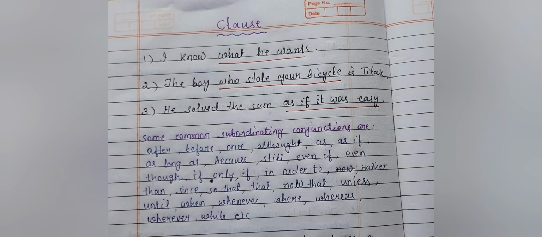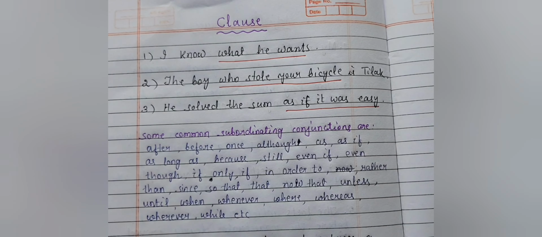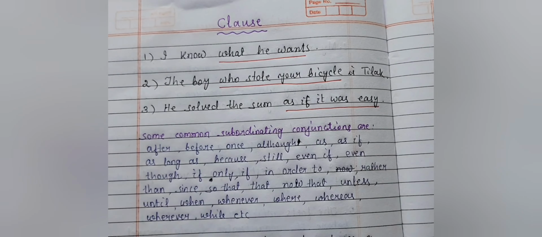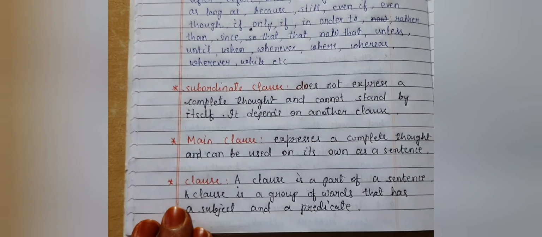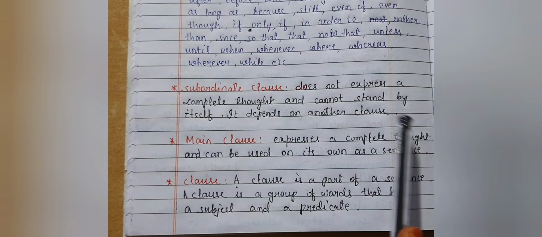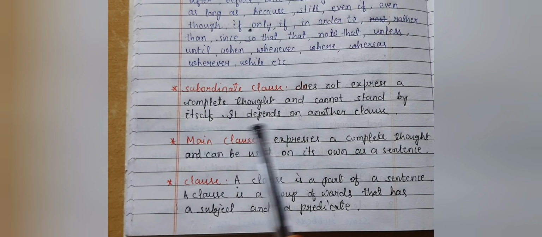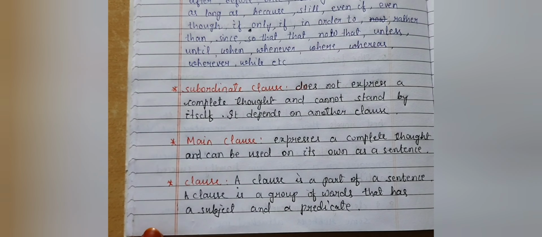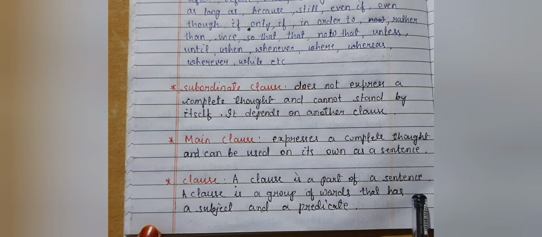The definition of a subordinate clause: a subordinate clause doesn't express a complete thought and cannot stand by itself. It depends on another clause. A main clause expresses a complete thought and can be used on its own as a sentence. So overall, a clause is a part of a sentence.